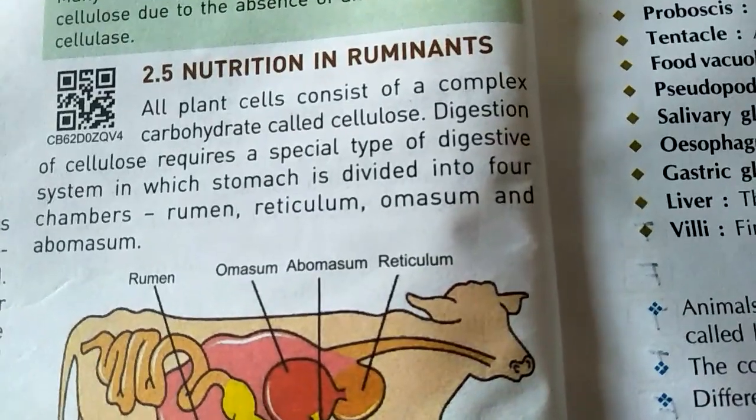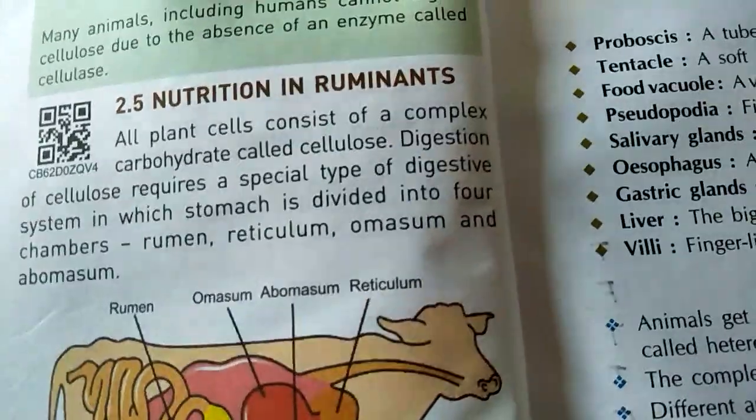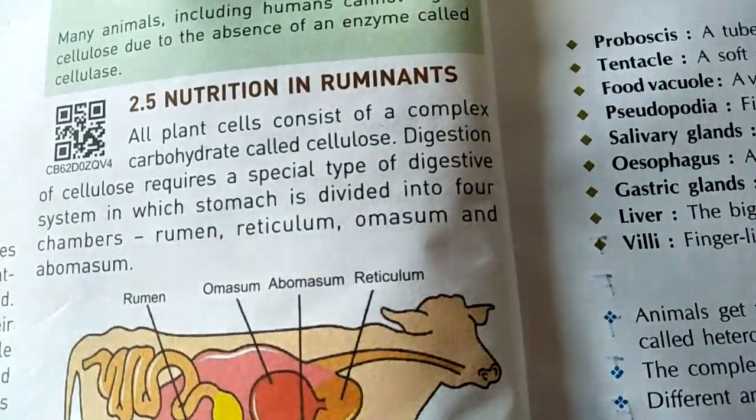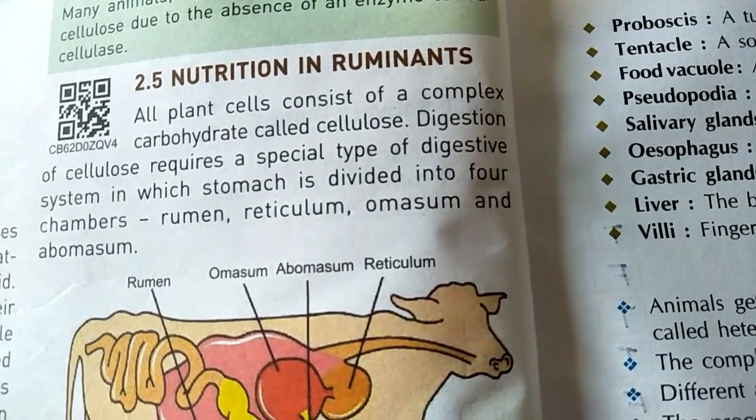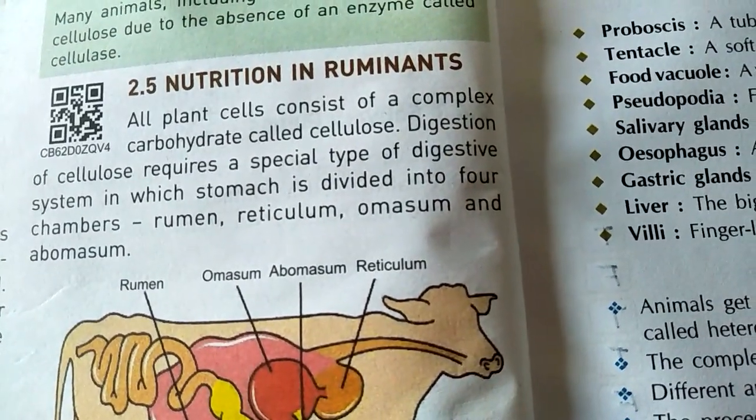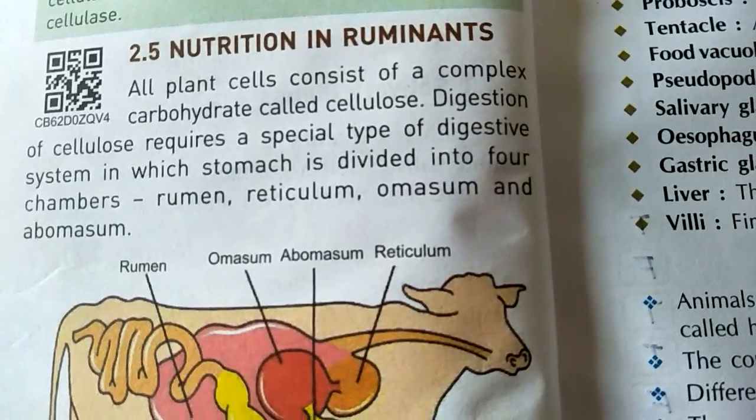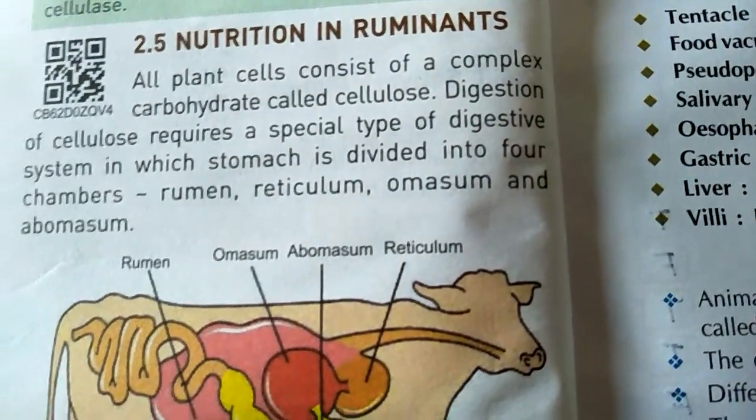Then the food comes back out, and after physical digestion by their teeth, it goes to the other chamber. So ruminants generally have four chambers. Now we have to see what they are.